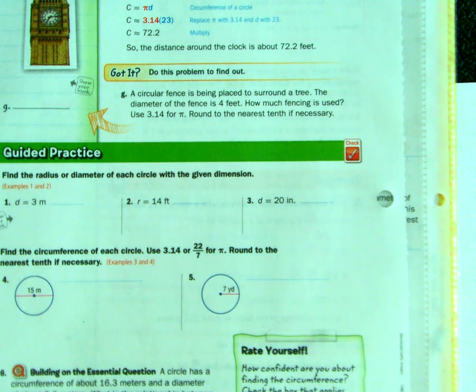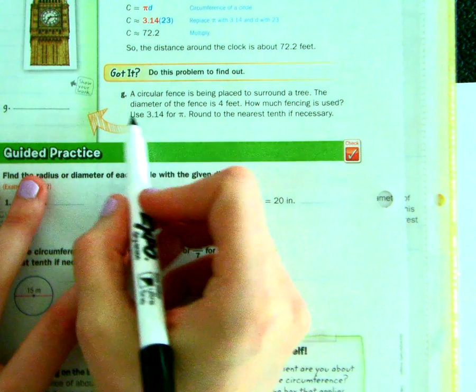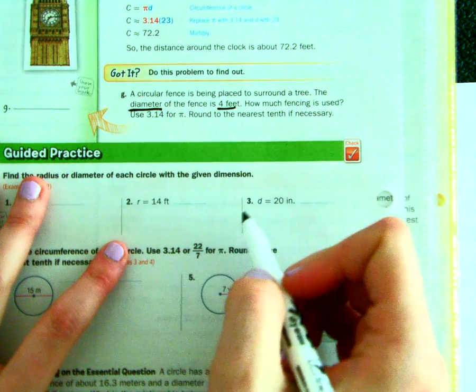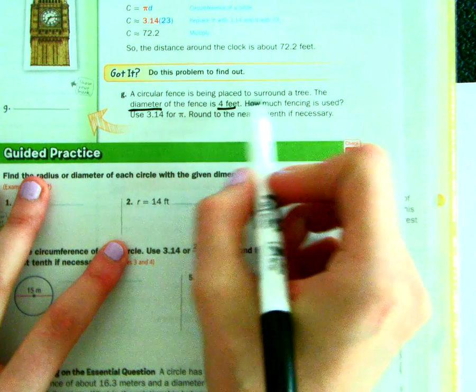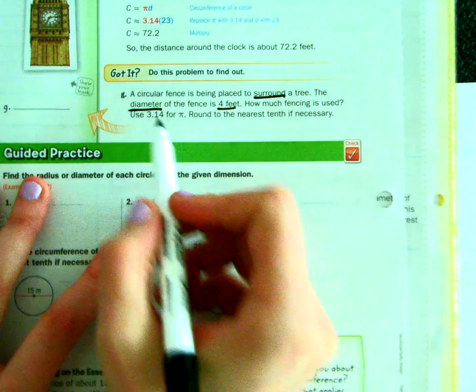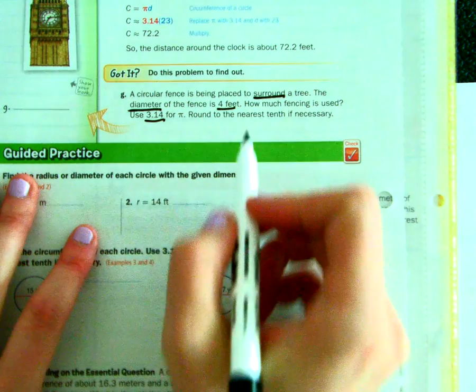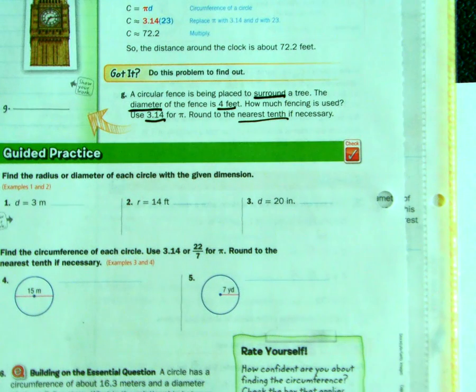Okay? So again, when we're doing story problems, I want to pick out, what do I know? What are they telling me? Okay, so we have a circular fence. The diameter is 4 feet. We want to surround the tree, and we're going to use 3.14 for pi. Then we're going to round it to the nearest tenth. Okay, when it specifies what they want you to use for pi, you have to use that value.